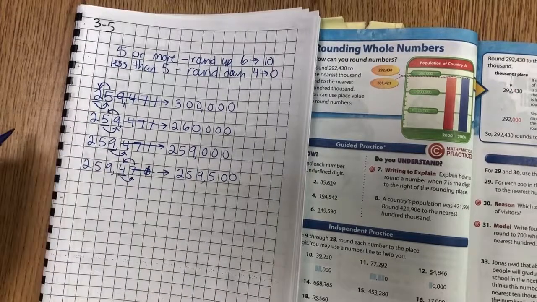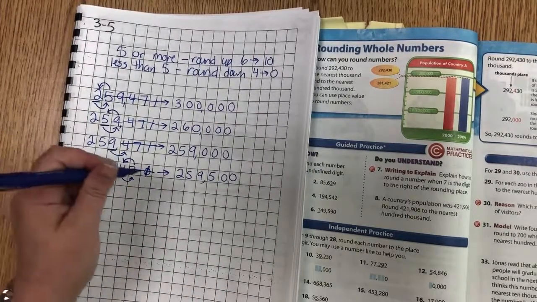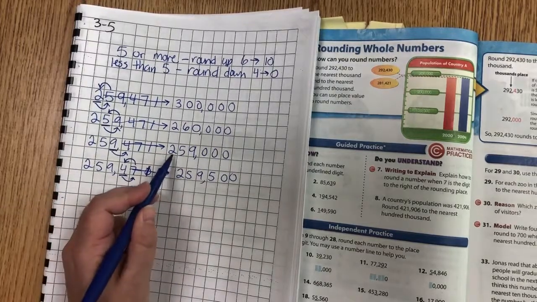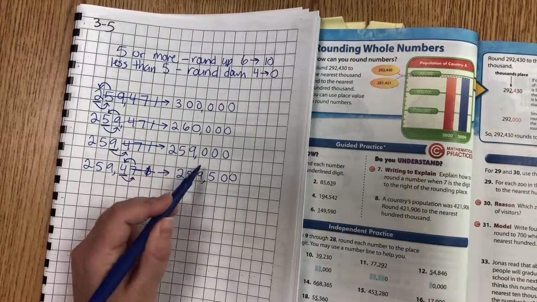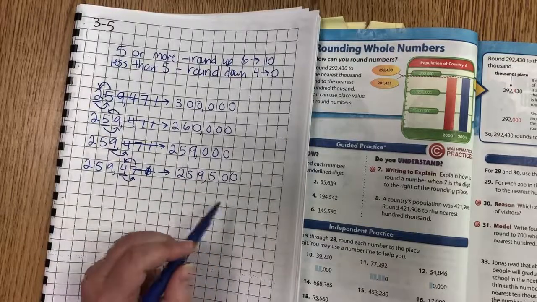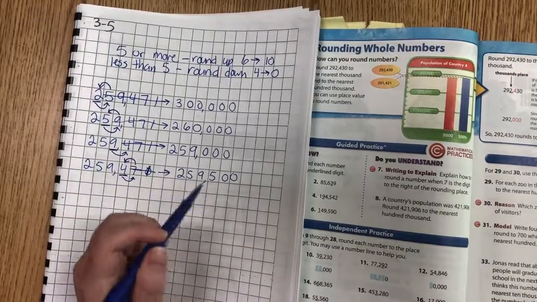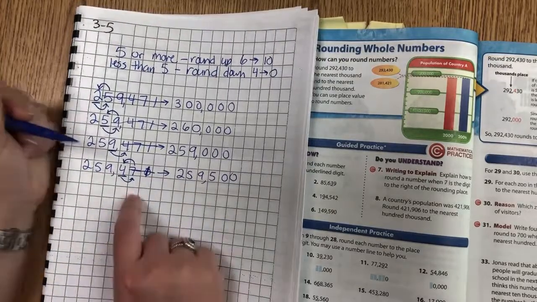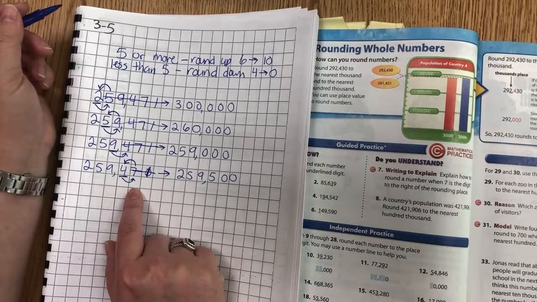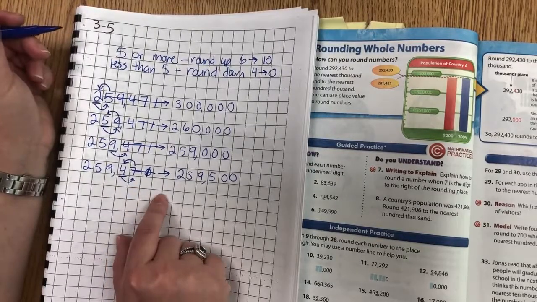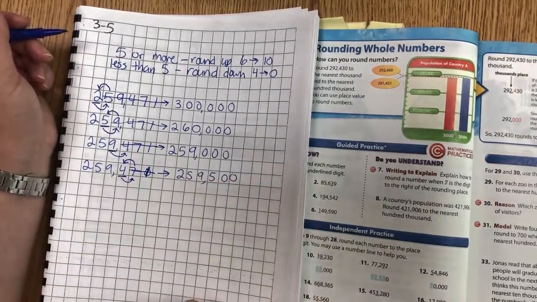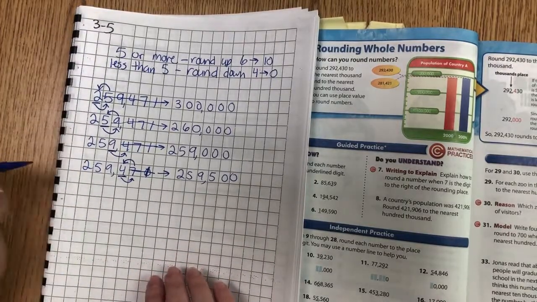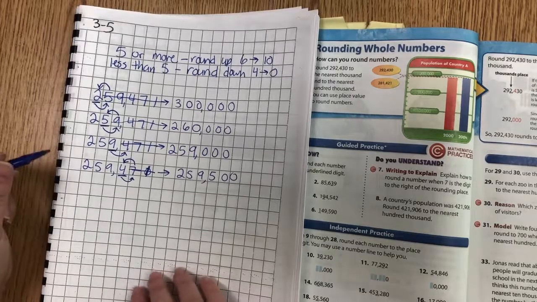This is where mistakes are made. You accidentally put 400 instead of 500. Or you accidentally put 260,000 instead of 259,000. Or 259,400. That's where mistakes are made. So please, please, please, that's why we do these arrows. These arrows force you to follow that routine. These arrows make it so that you have to pay attention no matter what is happening.